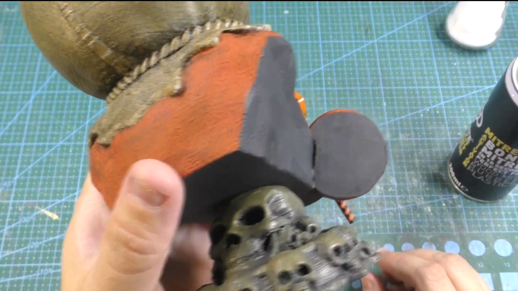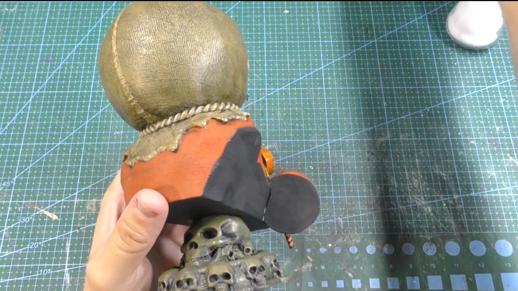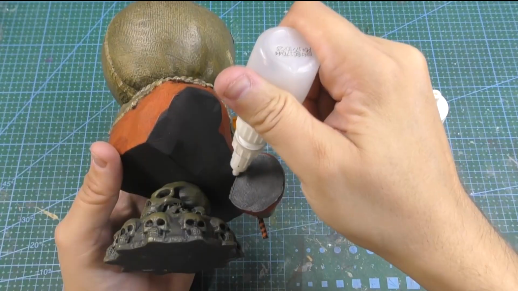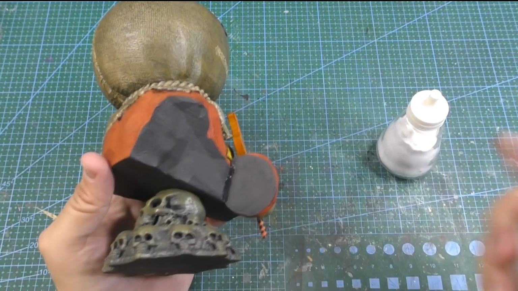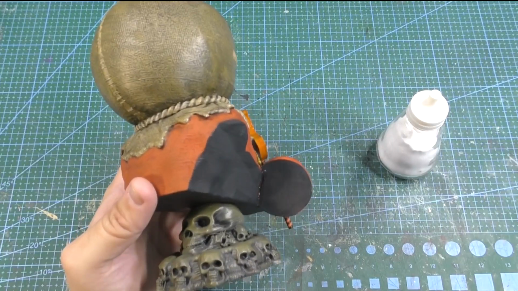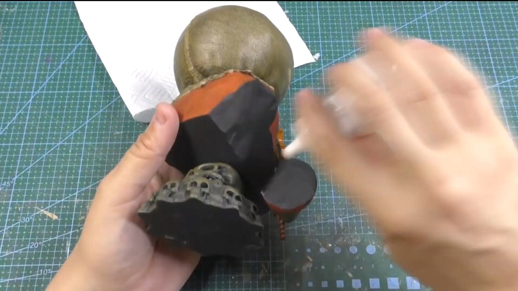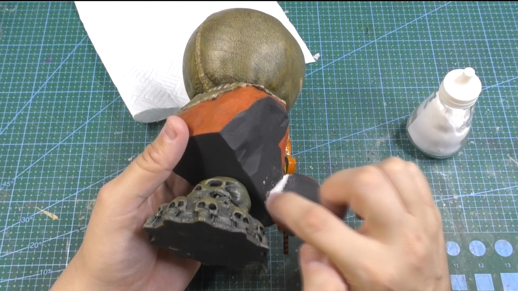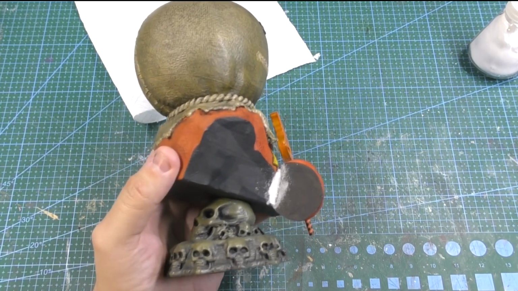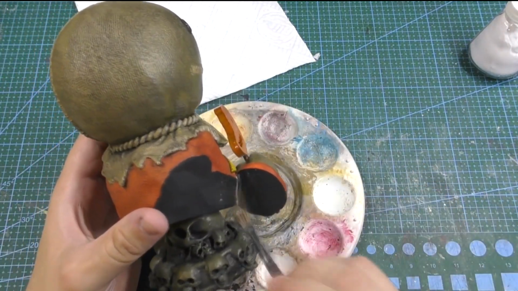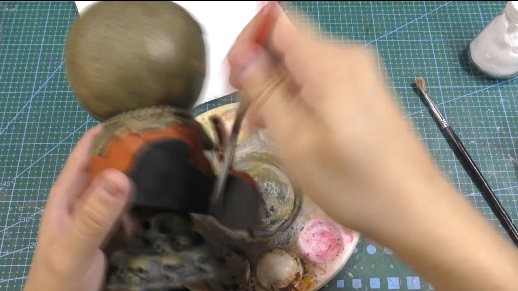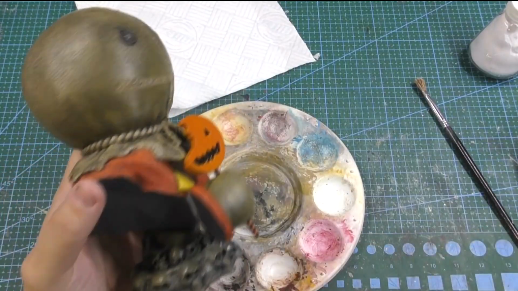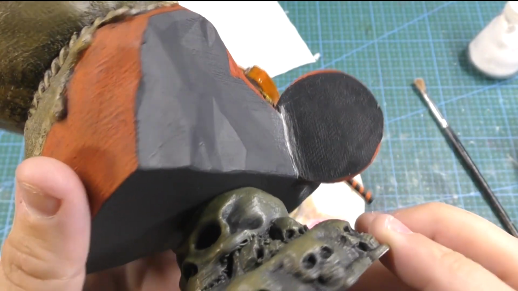Okay, so as you can see, we have a little bit of a gap there, so I'm going to fill that in with the carbonate of soda. Okay, that seems to have filled that in rather nicely.